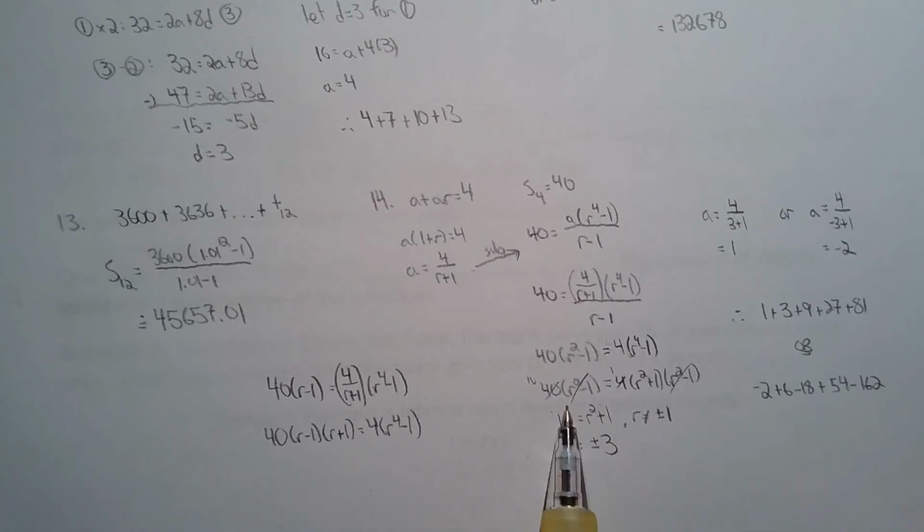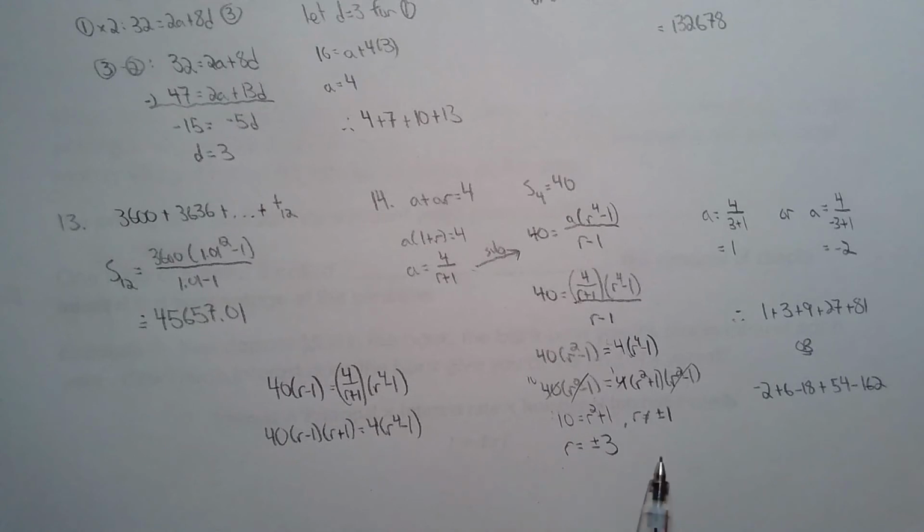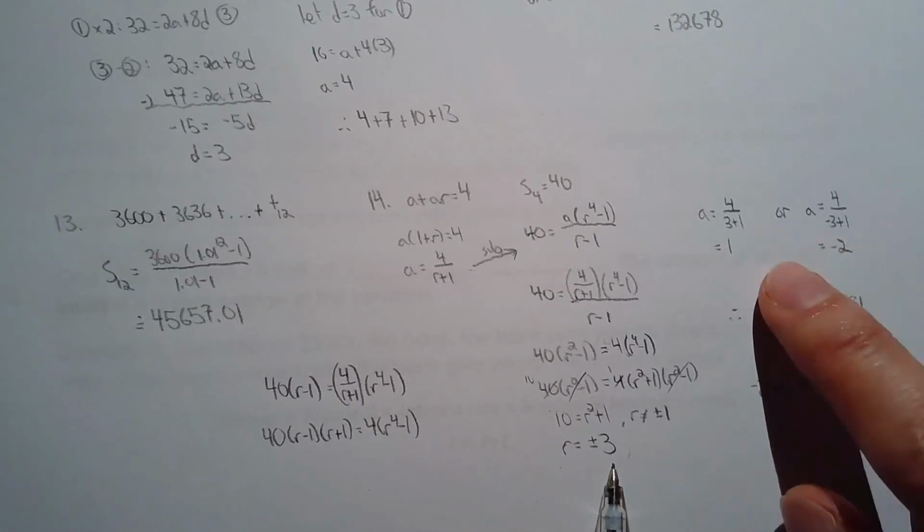So we divide both sides by R squared minus 1, and you're left with a quadratic equation. Solve for R, plus minus 3. Beautiful. No problem with plus minus 3. If you solved for R and got plus 1 or minus 1, you'd have to reject it. Anyways, it's not plus or minus 1, it's plus or minus 3, so it's beautiful. You can solve for the 2 values of A.